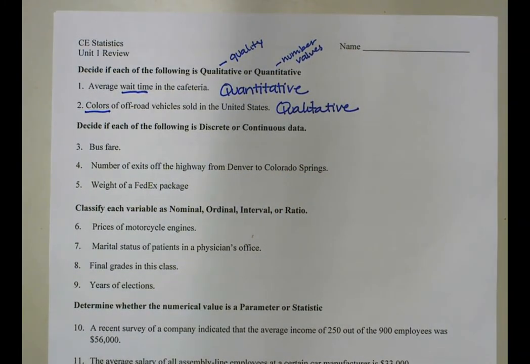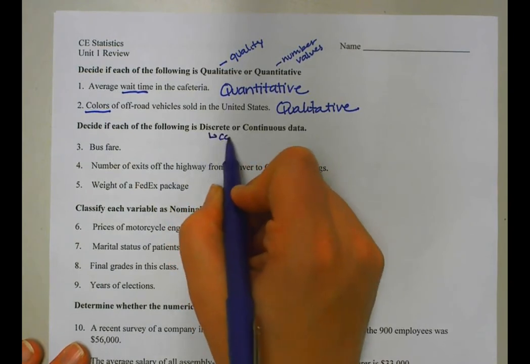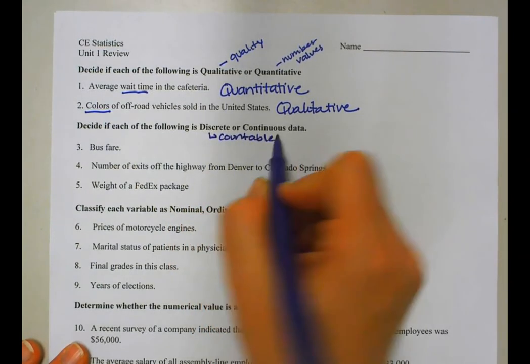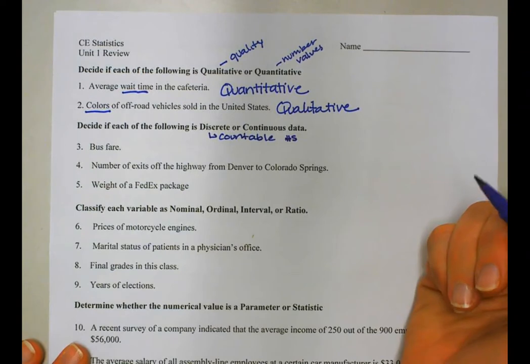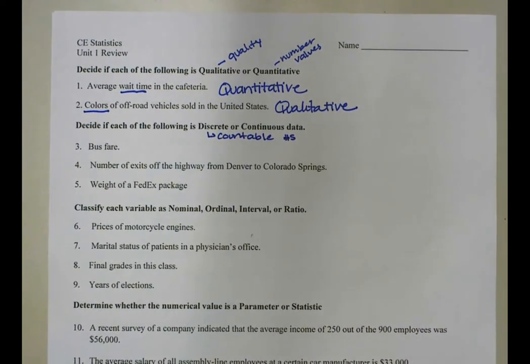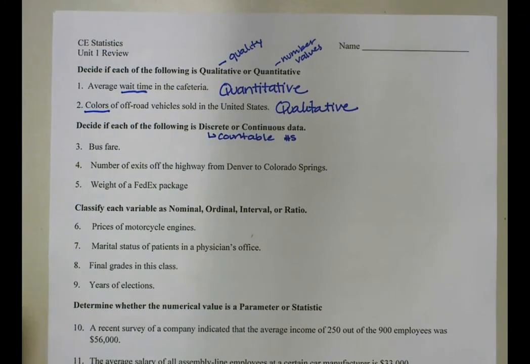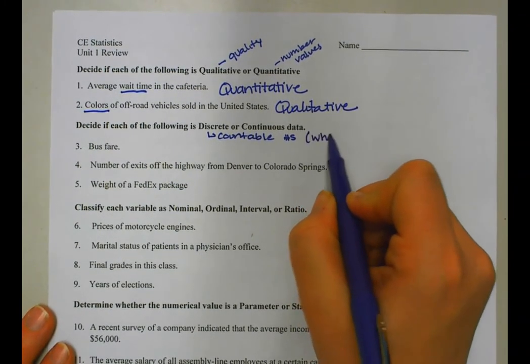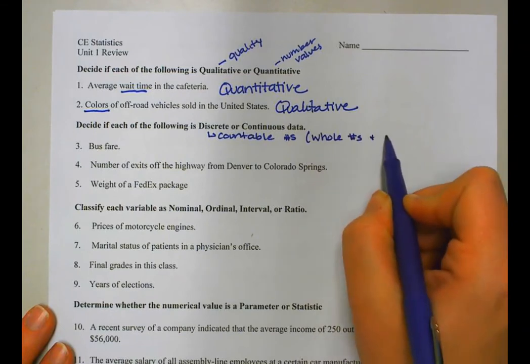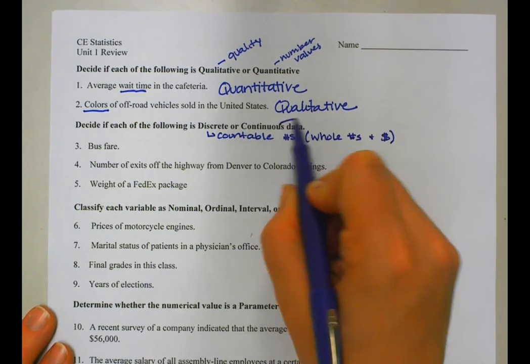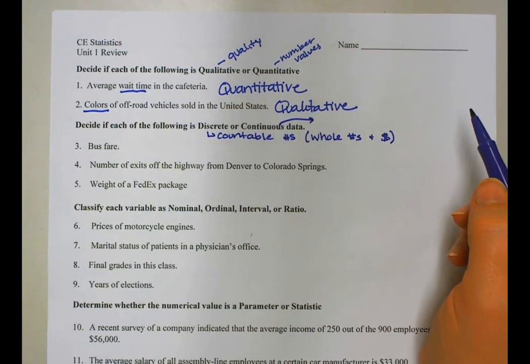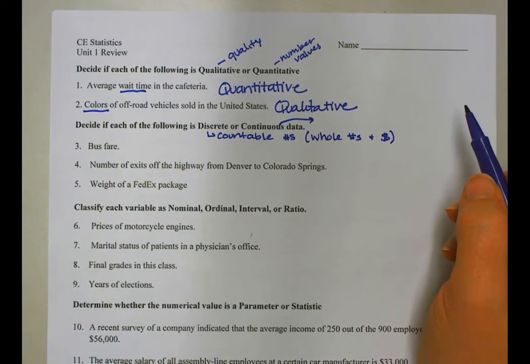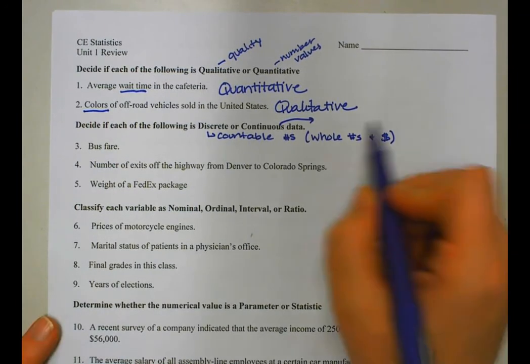All right, so then our next thing we were talking about is if something is continuous or discrete. Discrete is our countable numbers. So we typically think of this as like 1, 2, 3, 4. The only exception to that would be money. So whole numbers and money. Continuous is decimals, things that we can't quite count because there are so many decimals that we're talking about.